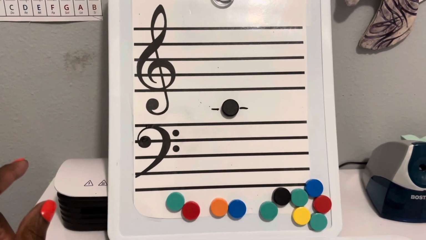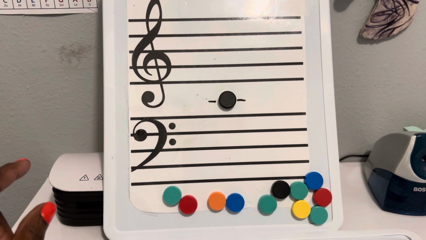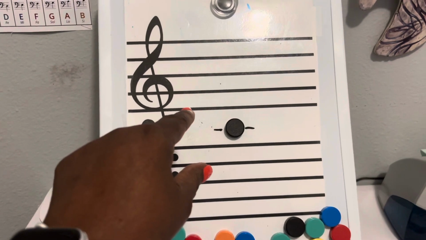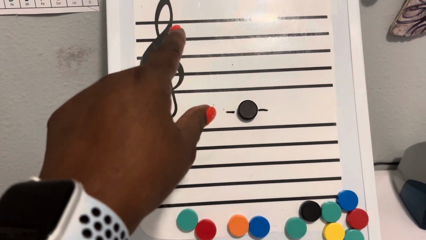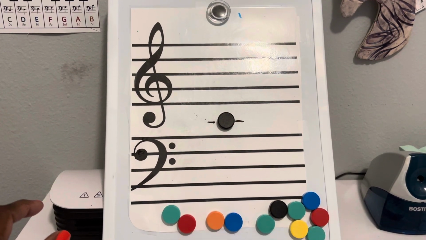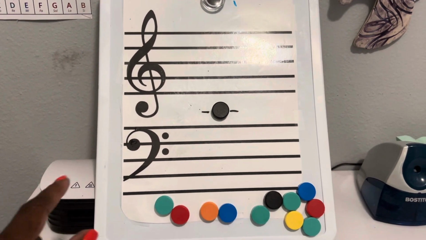This is a grand staff. Do you remember me telling you what a staff was? A staff is simple. It's 5 lines. 1, 2, 3, 4, 5. And a staff is where notes live. They live there. That's when we play them.